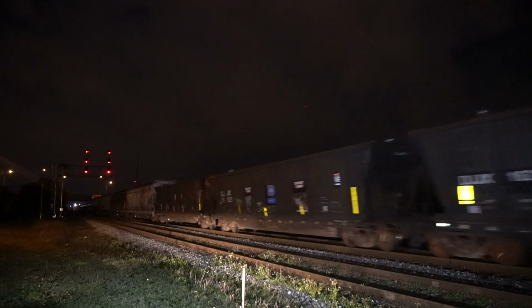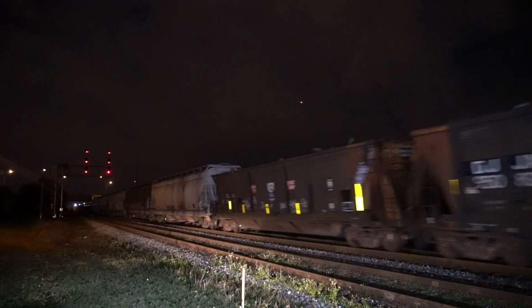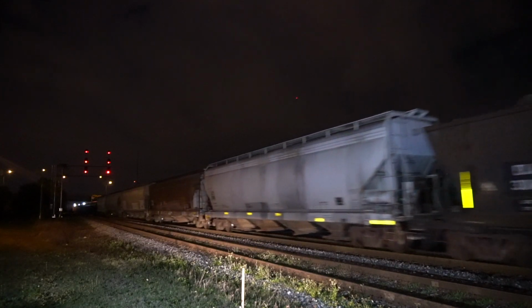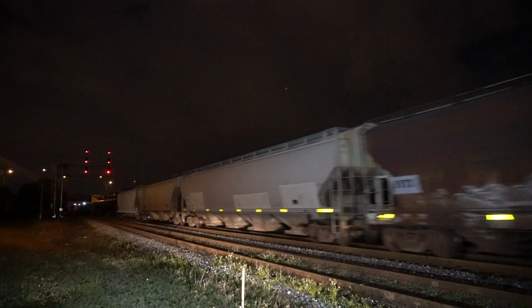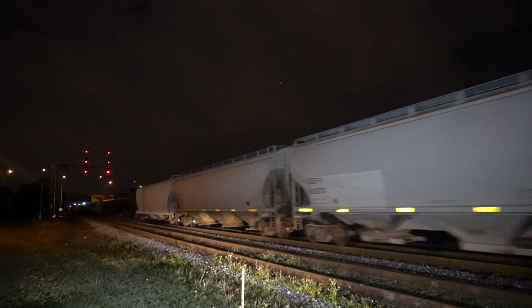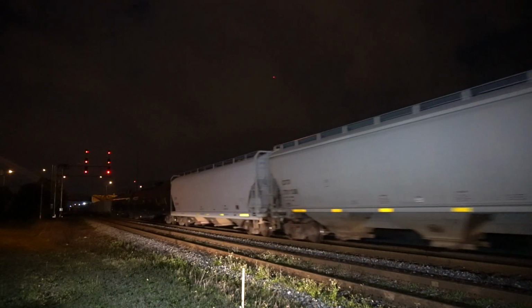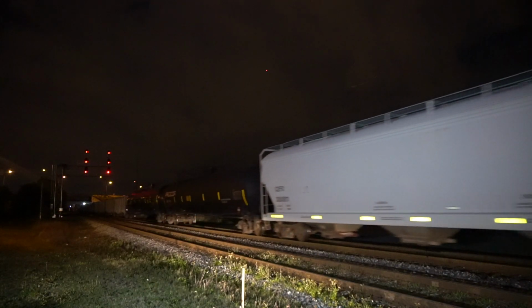Now, since the train is already moving, there is plenty of kinetic energy that needs to go somewhere. Since energy cannot be created or destroyed, when the train stops, this kinetic energy has to go somewhere. It cannot be destroyed.